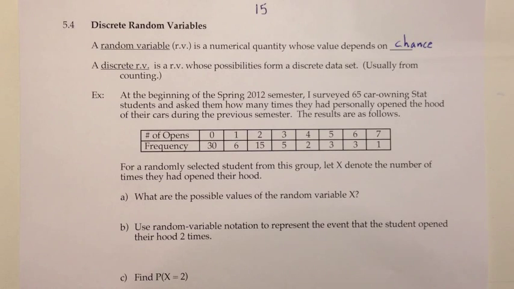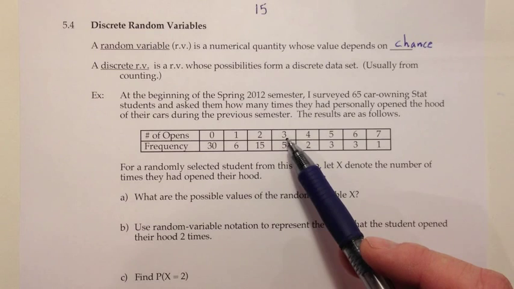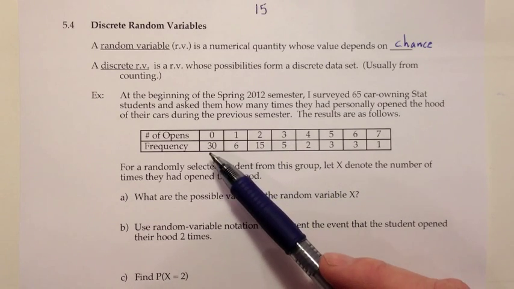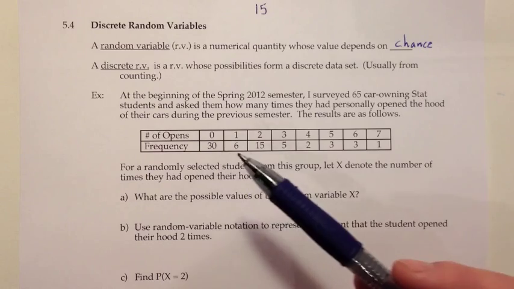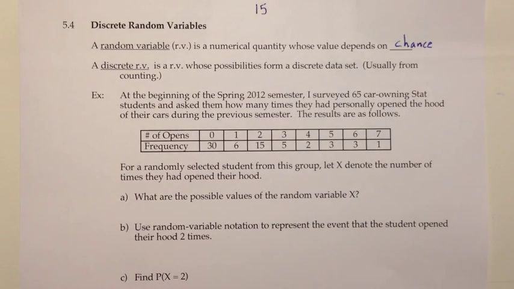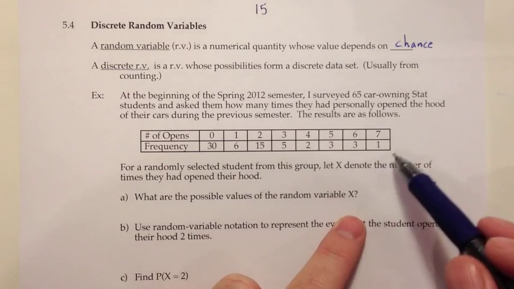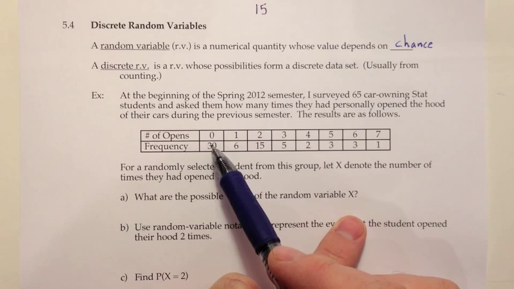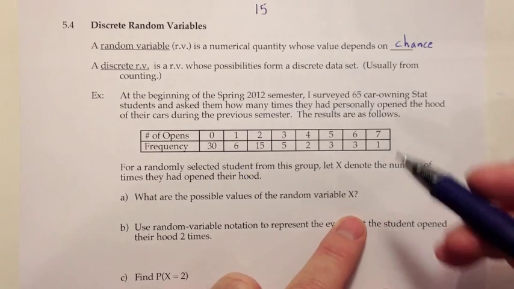So it might be sometimes I select a student and I get one of the ones who opened their hood 3 times, and then X would be 3. But on another occasion I might get one of the 30 students who opened their hood never, or 0 times, and then X would be equal to 0. So what are the possible values for the random variable X? Well, I'm going to choose from one of these students in this group, and they opened their hood as few as 0 times, as many as 7, and every integer in between did occur.